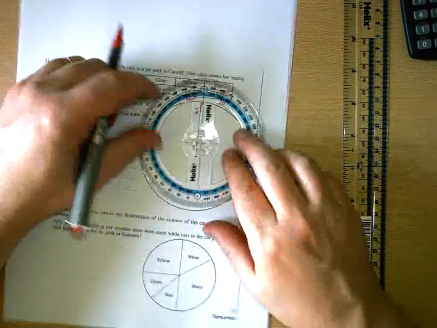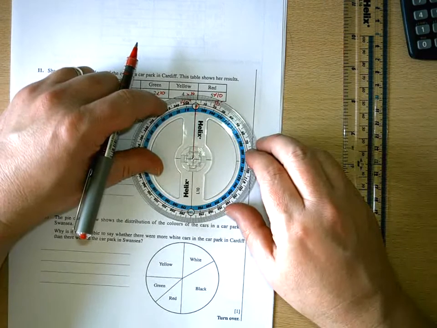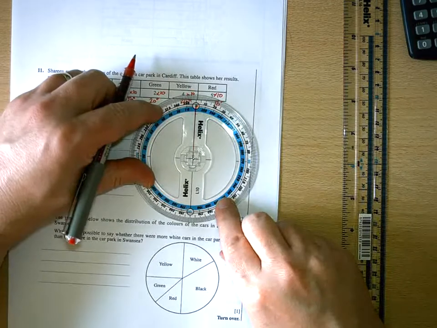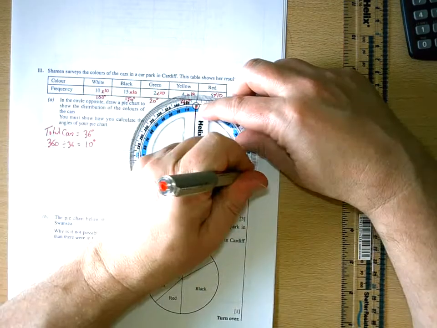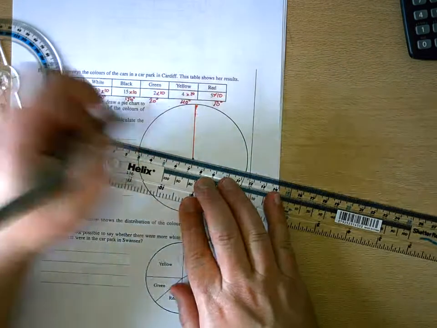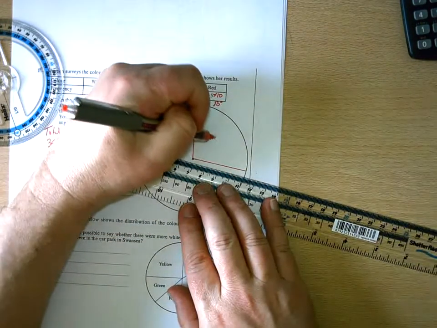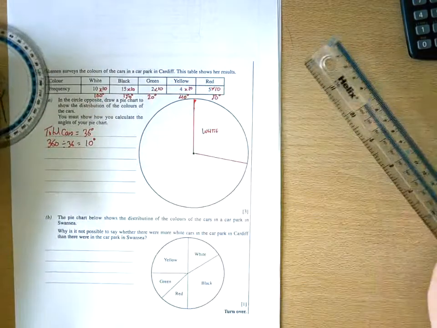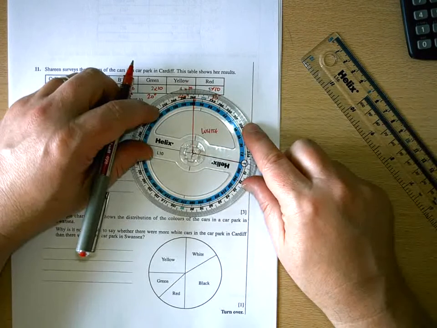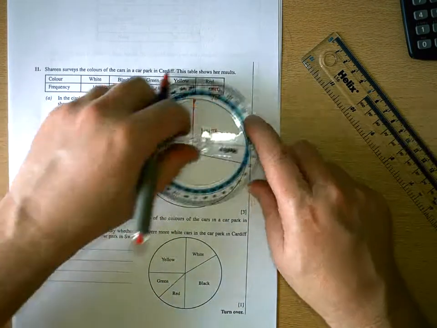So white, line the 0 up, it's going to be 100 degrees. 100 degrees is there. Black is 150 degrees. 150 degrees is there.